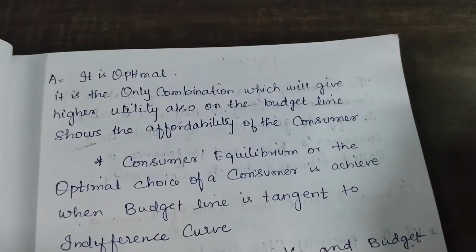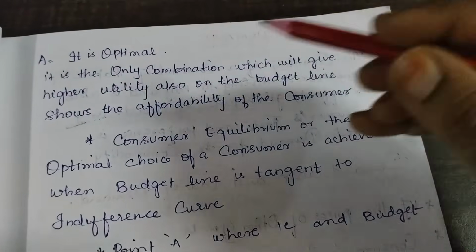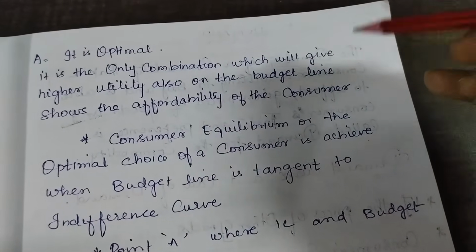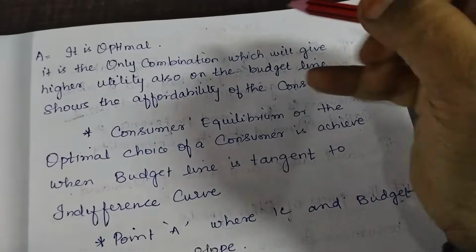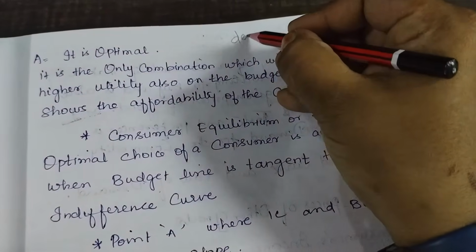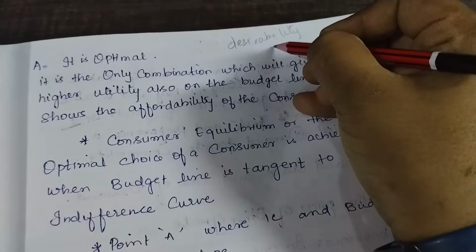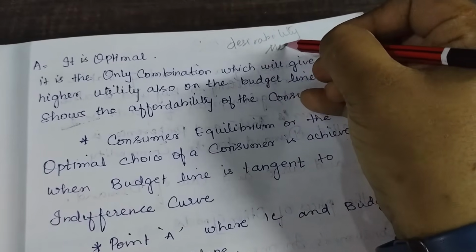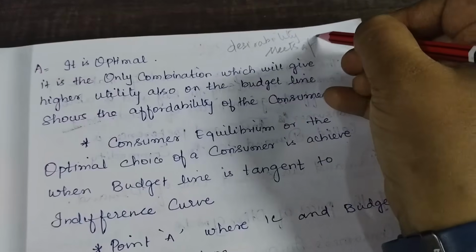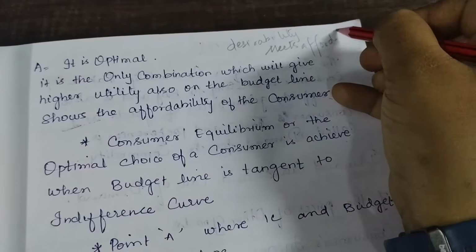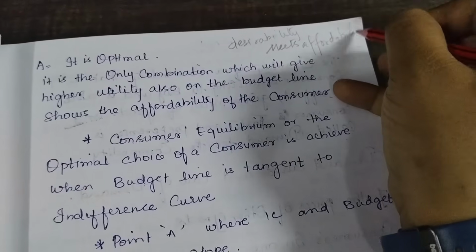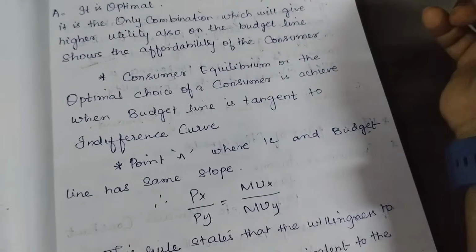A is optimal because it is the only combination which will give higher utility and is also on the budget line, which shows the affordability of the consumer. Here the desirability meets the affordability. So he is getting maximum satisfaction, and also he has the ability to pay for it.